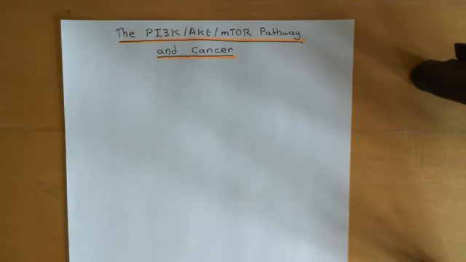Okay, now it's fair to say that with one exception, which is a drug used to treat chronic lymphocytic leukemia, called idelalisib, with that one exception, the initial testing of drugs that block this pathway for the treatment of cancer has been quite sobering. It's had only very modest success, and we're going to discuss potential reasons as to why that is.